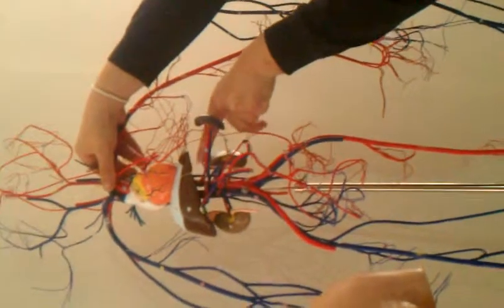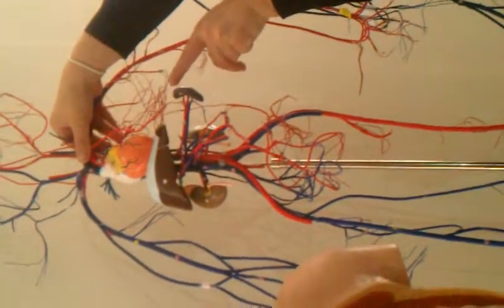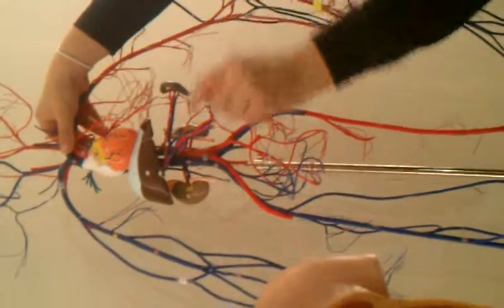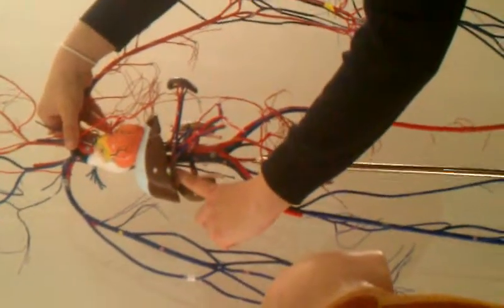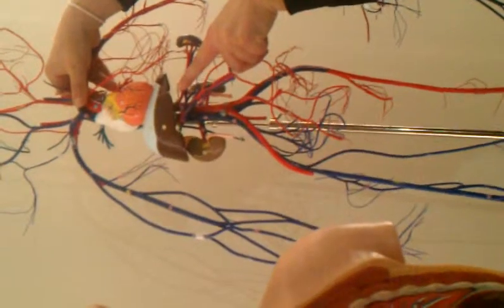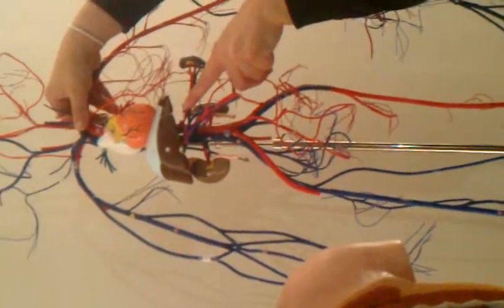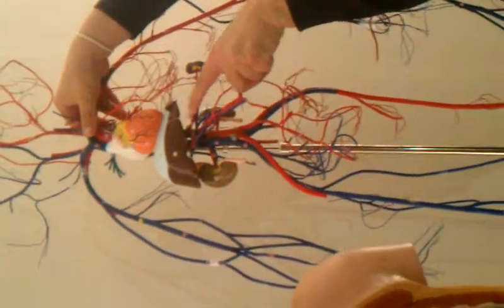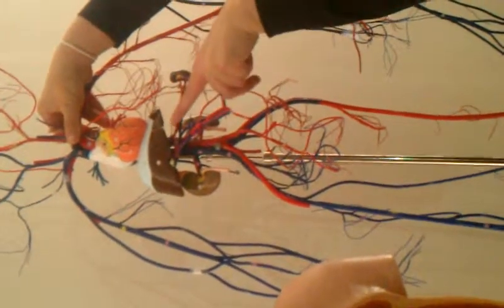And then you can see one branch goes to the spleen. Another branch comes around to the liver, and the third branch goes to the stomach. Remember, this is a gastric. So splenic, gastric, and hepatic arteries.